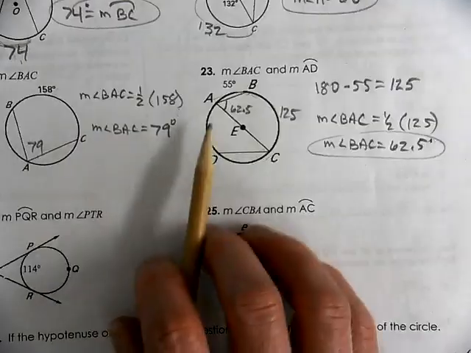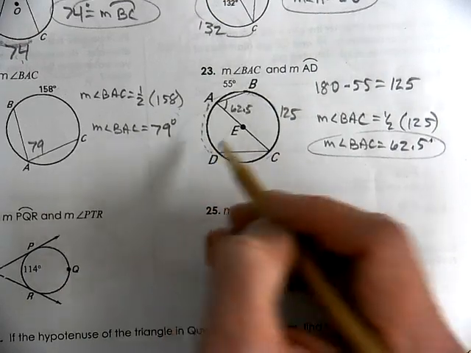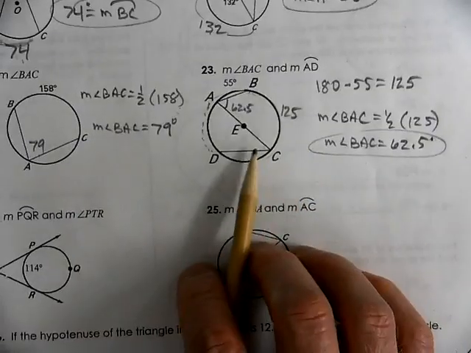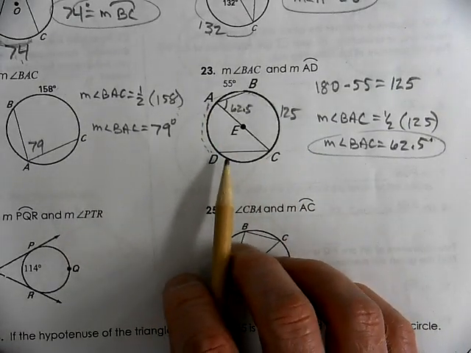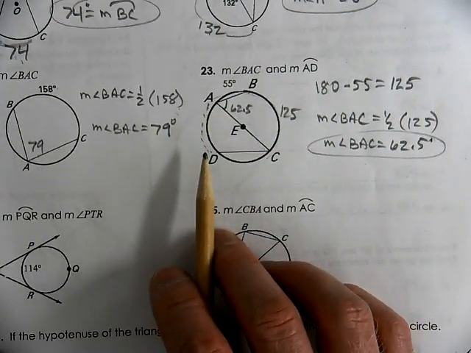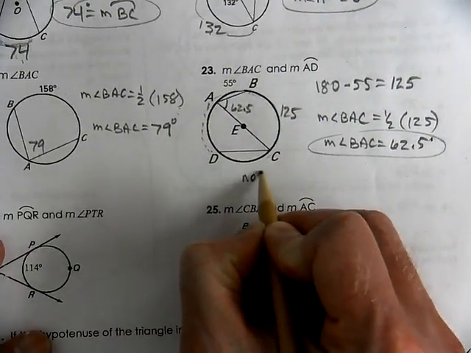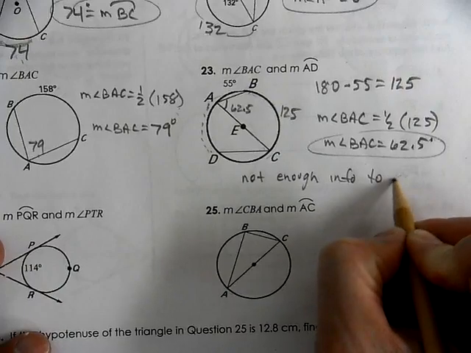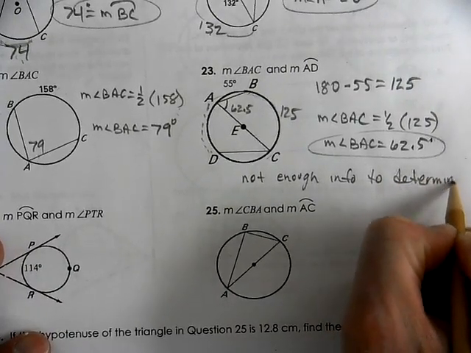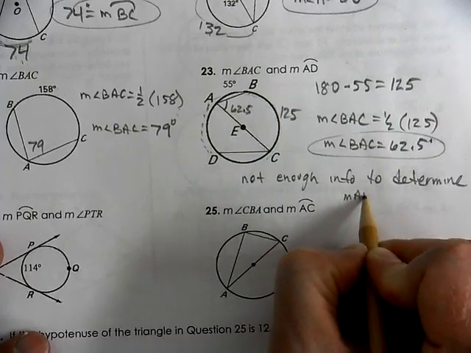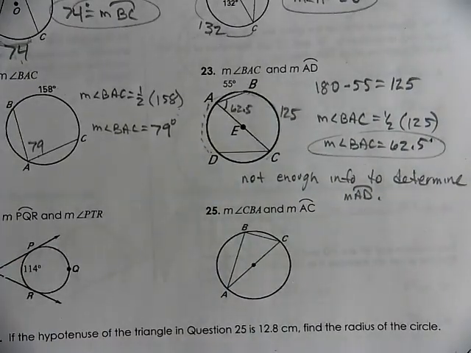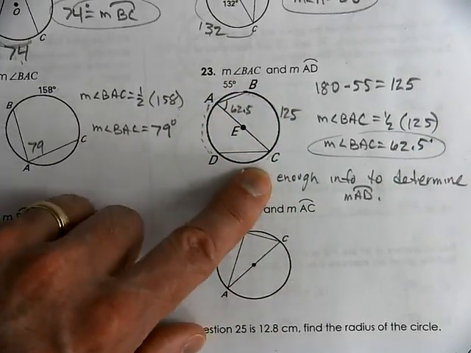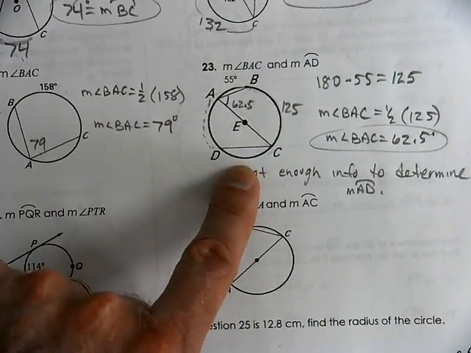Now it also is asking for AD. But I don't know any information to help me figure out AD. I don't know angle C. It doesn't tell us, so that's unknown. Not enough info to determine the measure of AD. We can't take half. We can't add up because I don't know what this breaks into. It's 180 total, but I don't know what this one is.